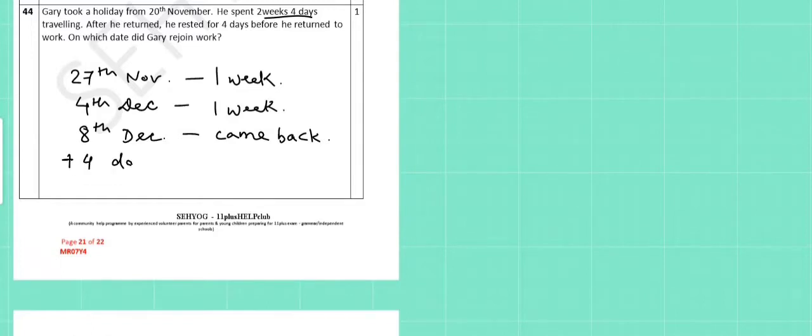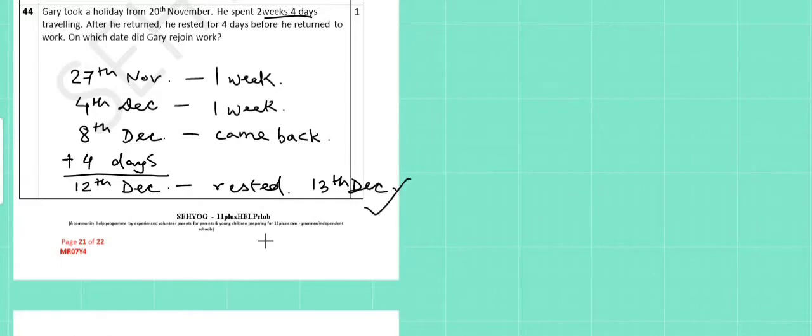Which means till 12th December he rested. So, we can say that he joined work on 13th of December. So, 13th December is the answer.